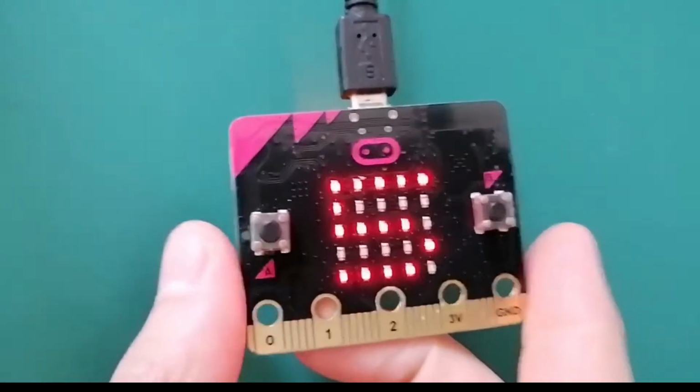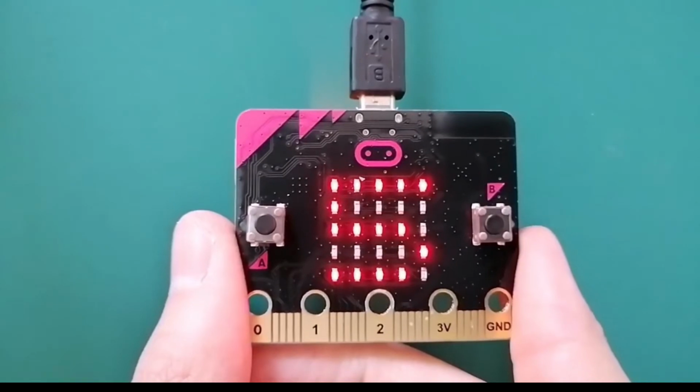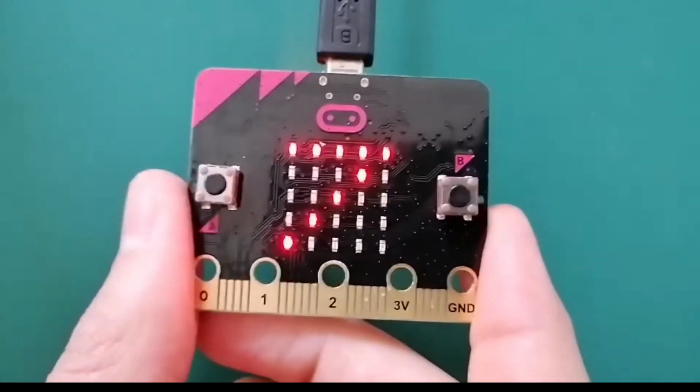Example, here is my micro:bit. I made an interval between 0 and 10. So when I shake this, it's generating different numbers.